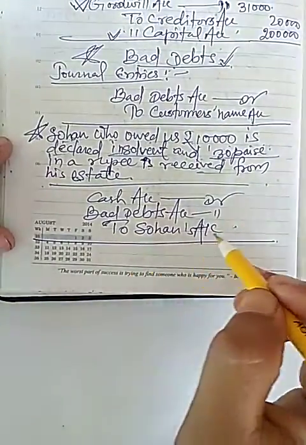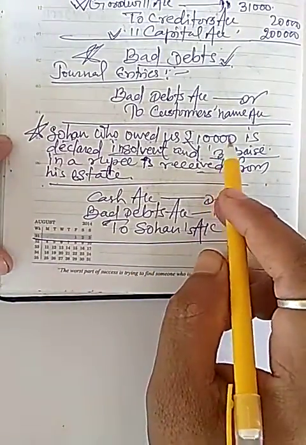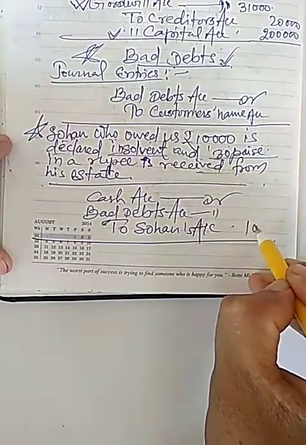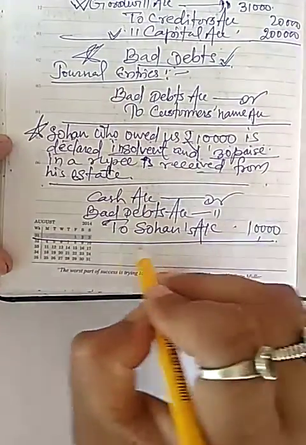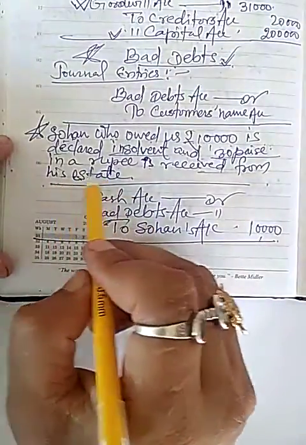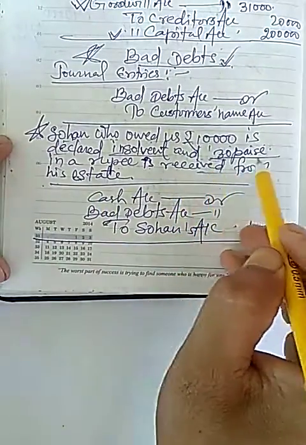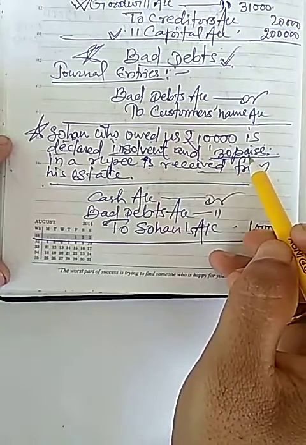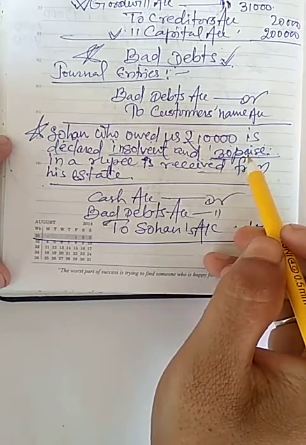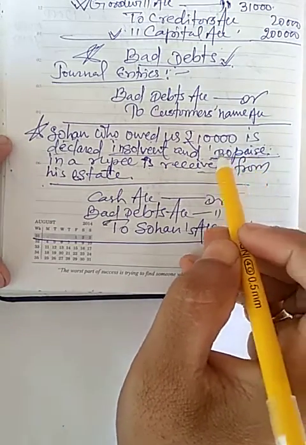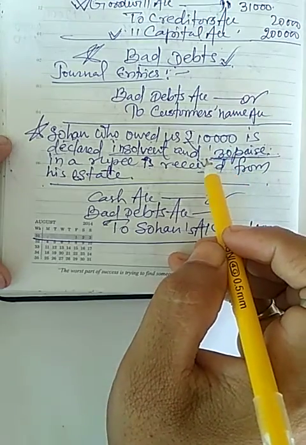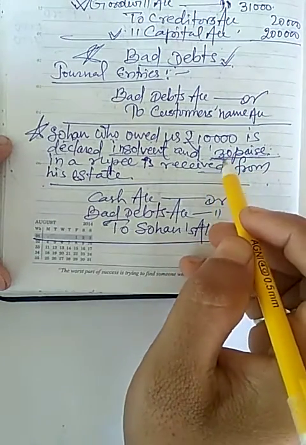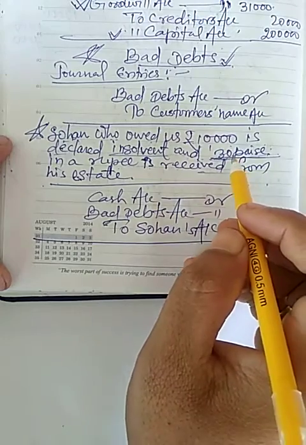Now, the total amount due from Sohan is rupees 10,000 and we received 30 paise in a rupee. It means 30% only, and the balance amount is irrecoverable.